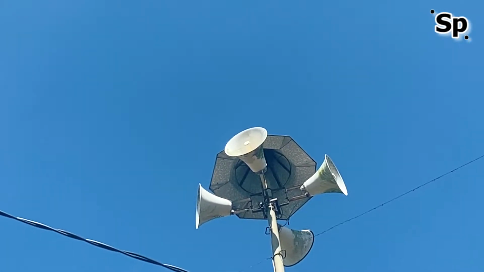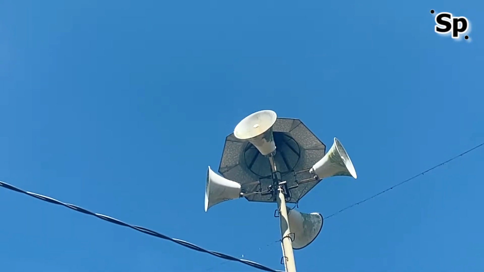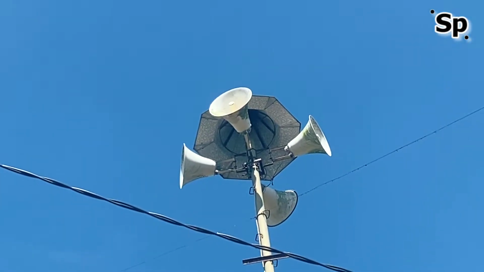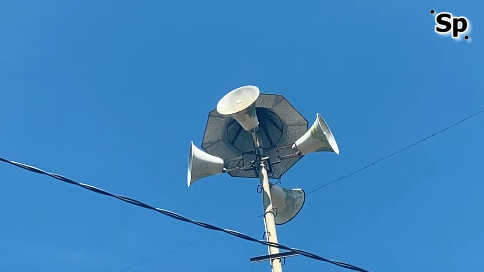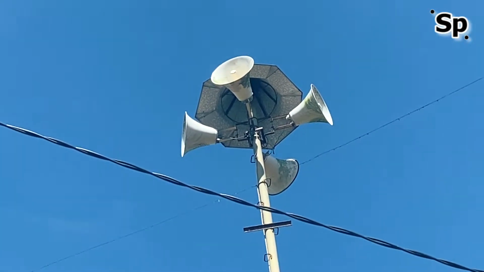The horn can be thought of as an acoustic transformer that provides impedance matching between the relatively dense diaphragm material and the less dense air. The result is greater acoustic output power from a given driver.